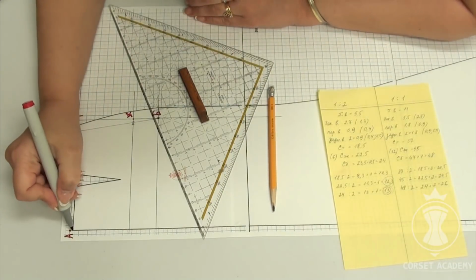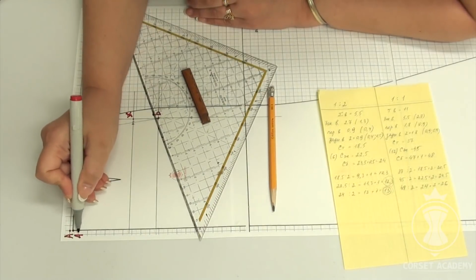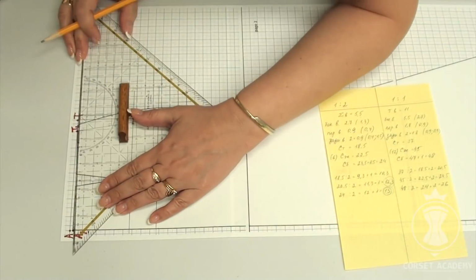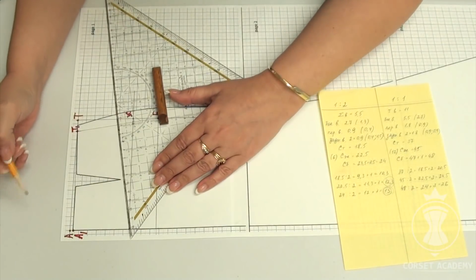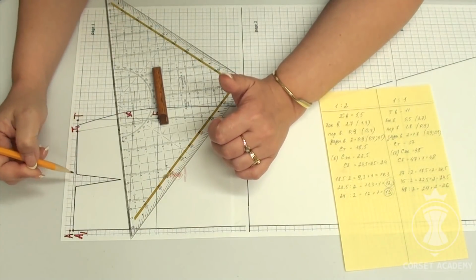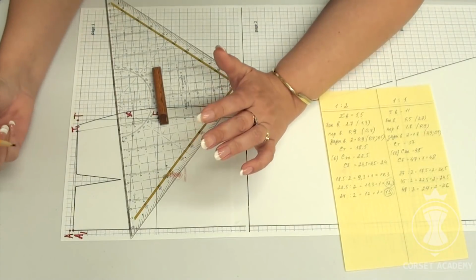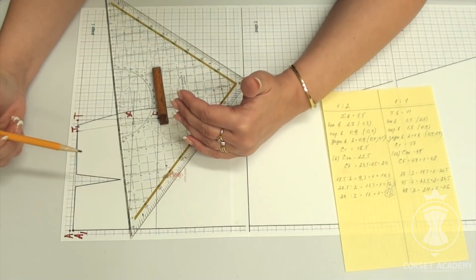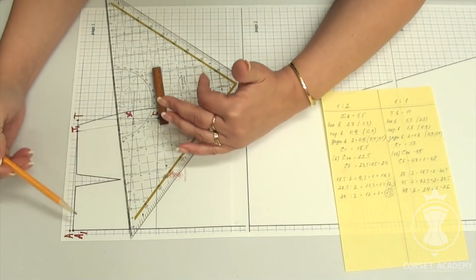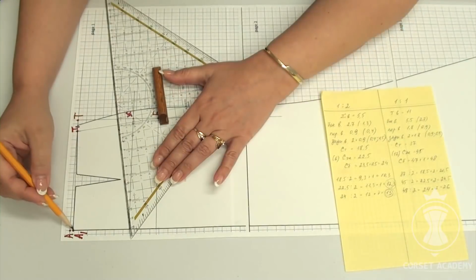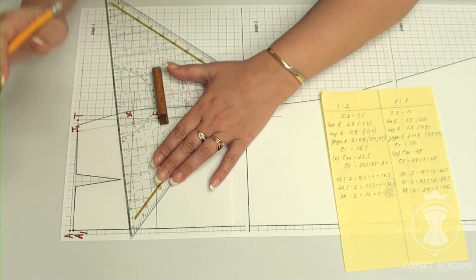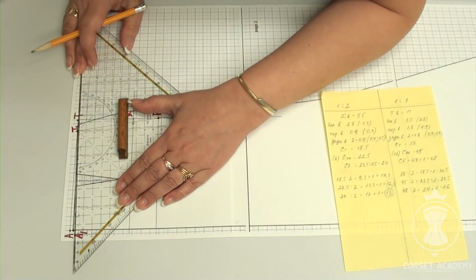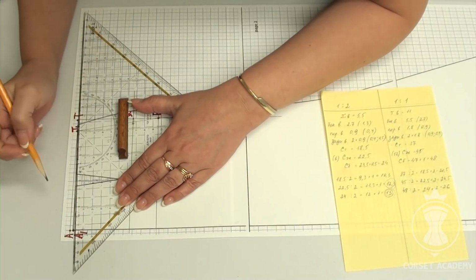I connect the end points of the front waistline, line T1 to A1. Then I mark point P in the middle of the line. In our case, the client's figure is well proportioned and there is no need in shifting the dart closer to the side seam line. And therefore, point P, situated in the middle of line T1 to A1, is the center of the front dart.